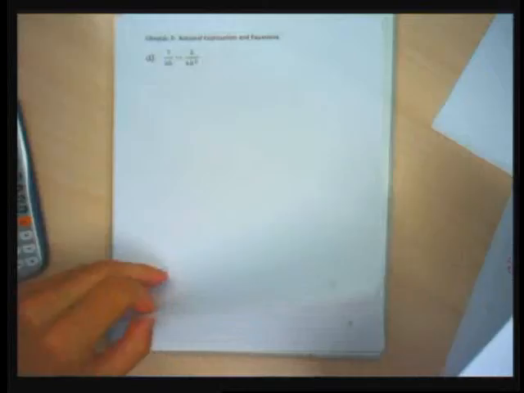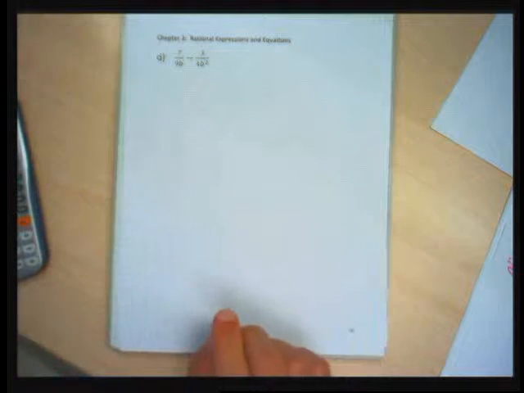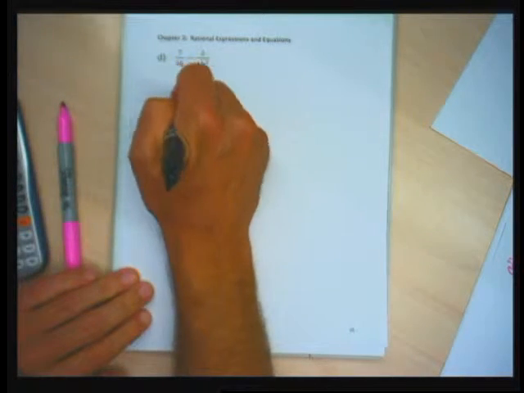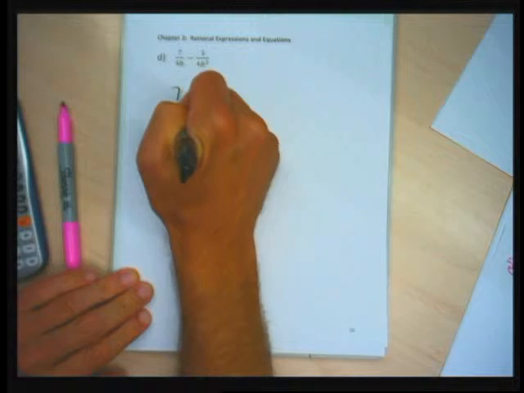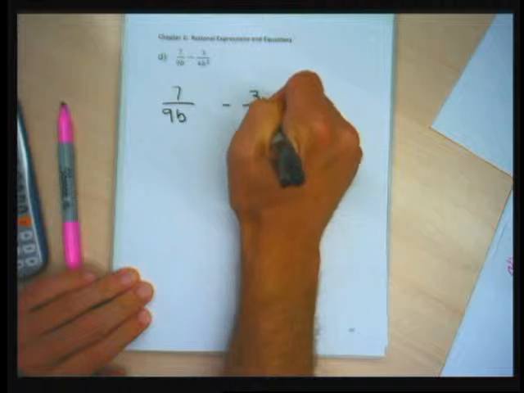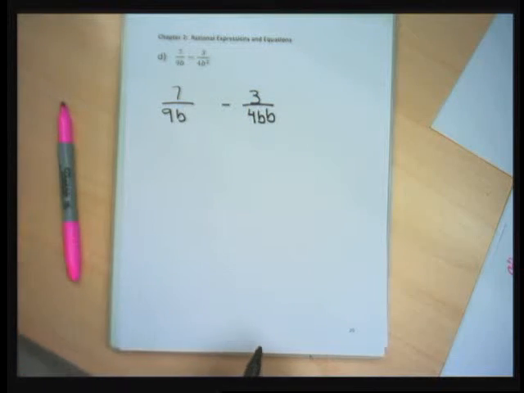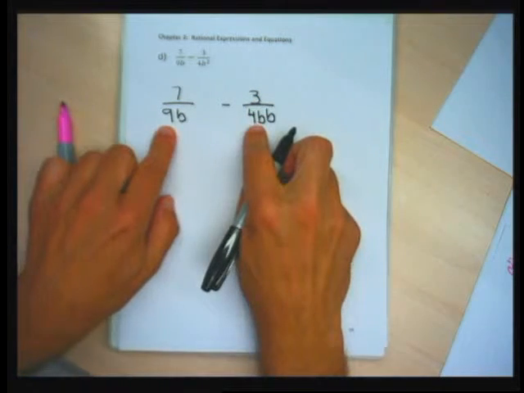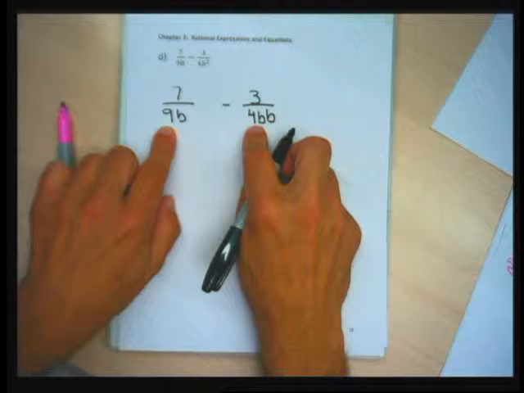One more. Two more. Way too many adding and subtracting problems for my liking. For this problem, because there's no factoring, I'm going to expand the b's in the right denominator. The 9 and the 4 need to be changed into the same number. I could change those both into a 36.